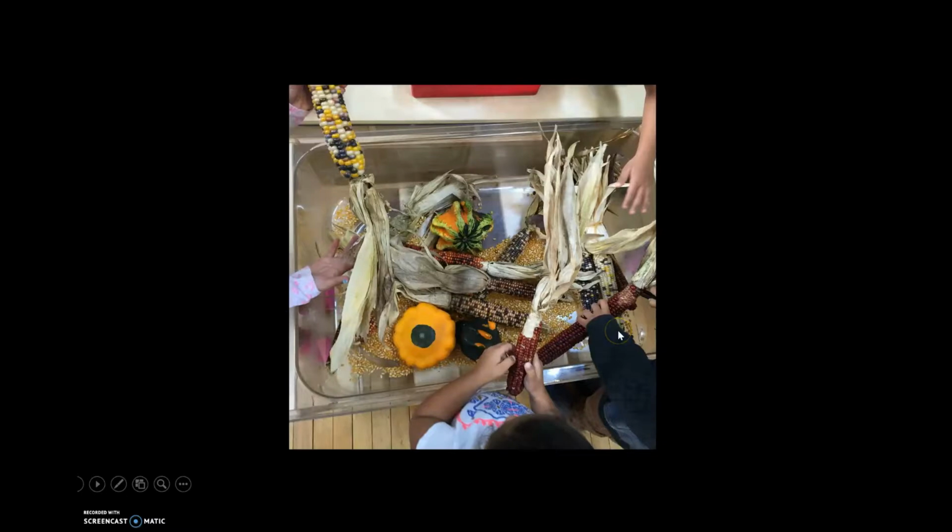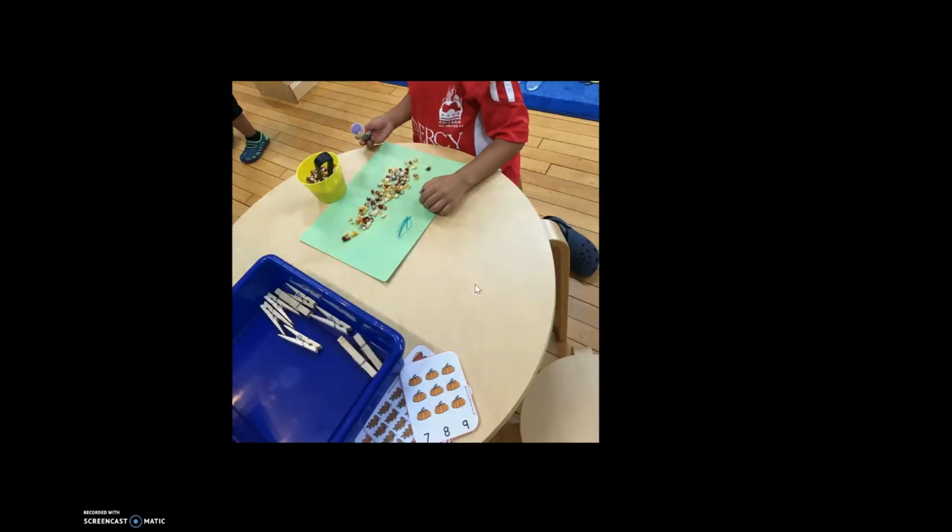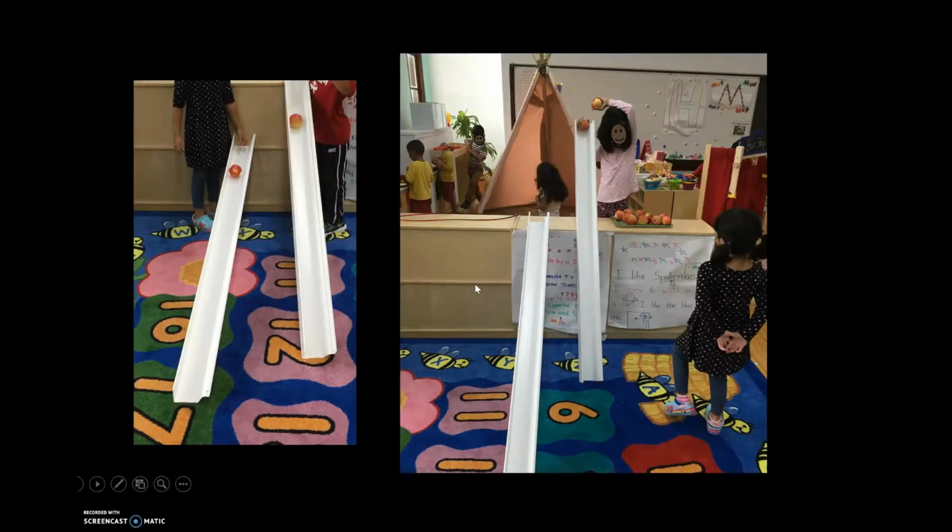This is a sensory bin that we did with corn and different kinds of pumpkins. Later, if they want, they can use those kernels to make an art project, as one of my students did here. This activity was a huge hit.